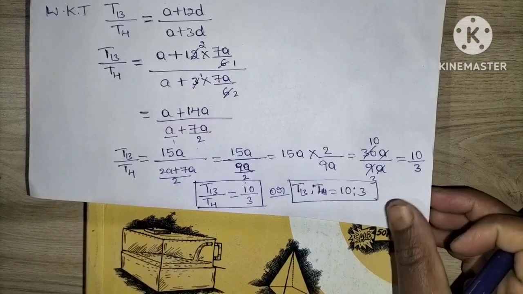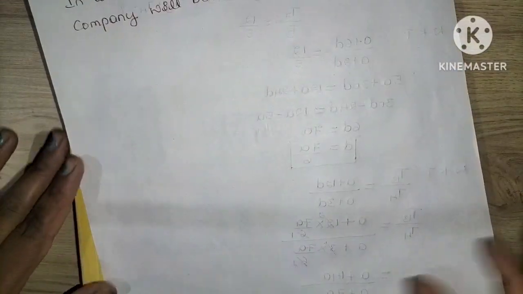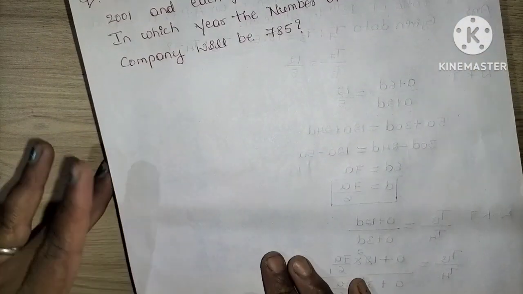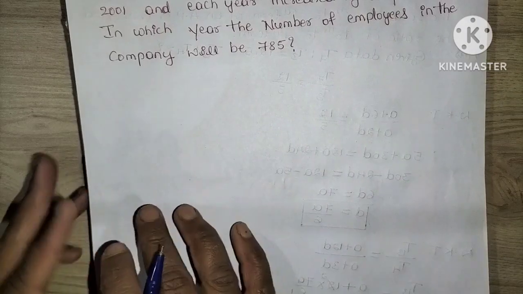So next we have to move to the 9th question. In the 9th question, first we have to read here.